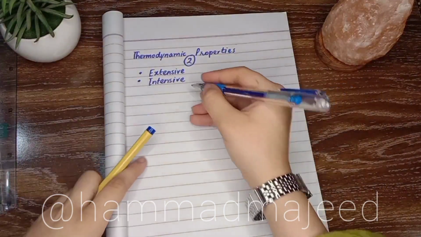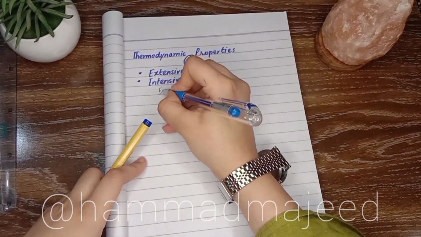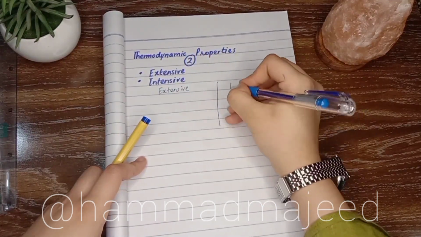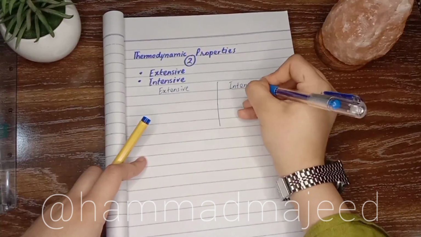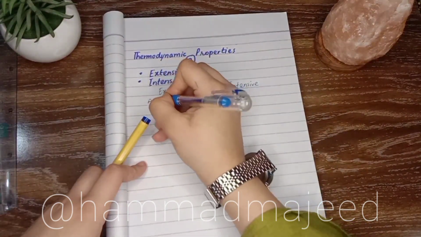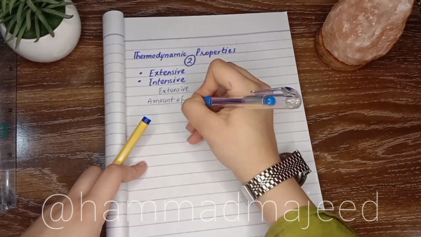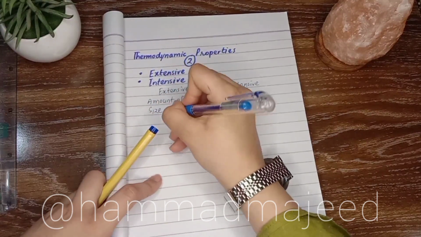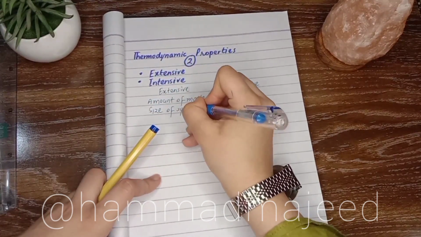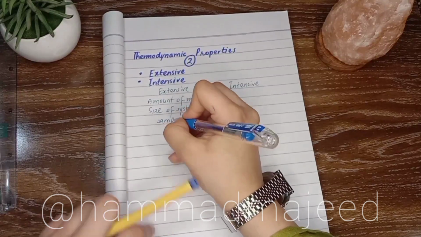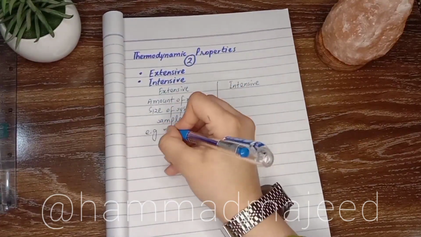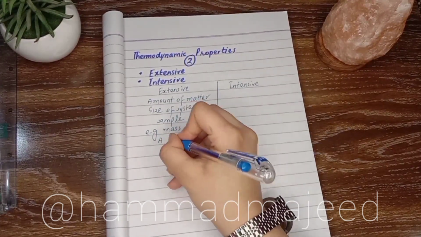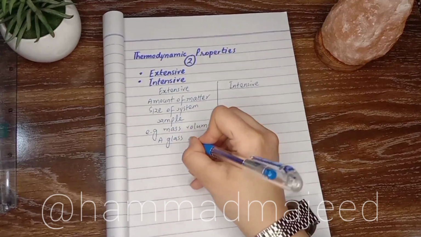So the extensive properties are the properties which depend upon the amount of matter or the size of the system, which directly or indirectly means the amount of matter, because when the size of the system or the vessel increases, the amount of matter increases. So extensive properties are the properties that are affected by the change in amount of matter or size of the system or the sample. For example, mass, volume.